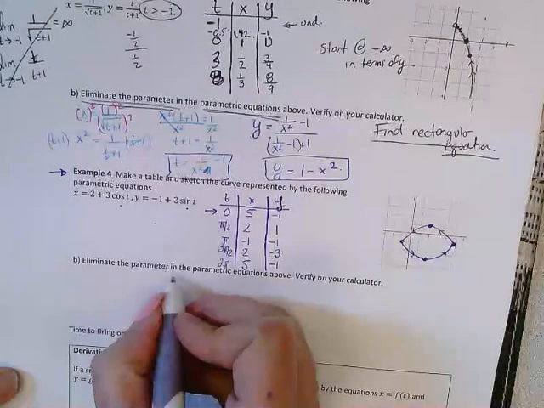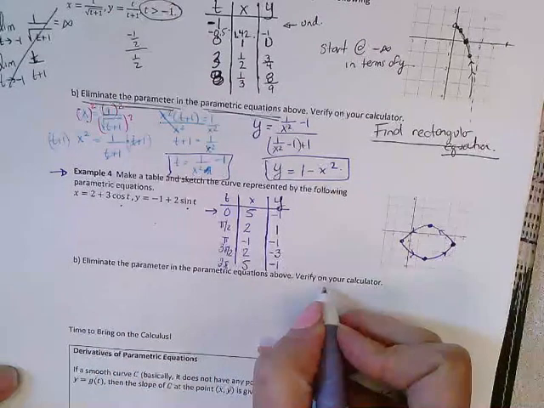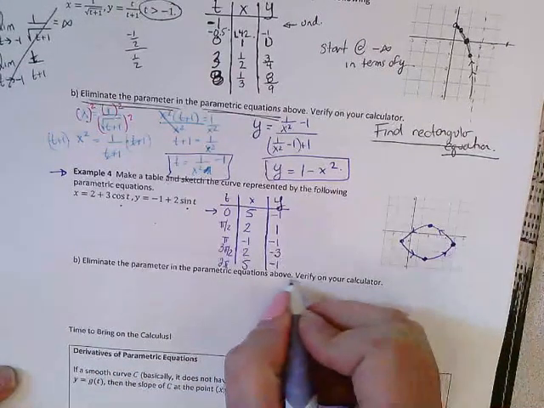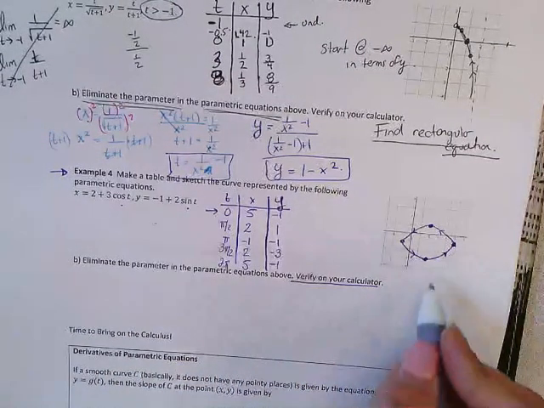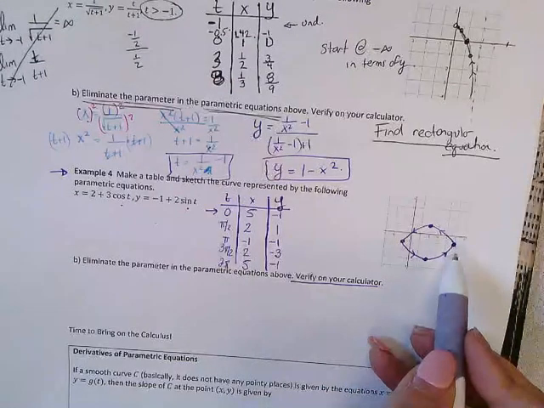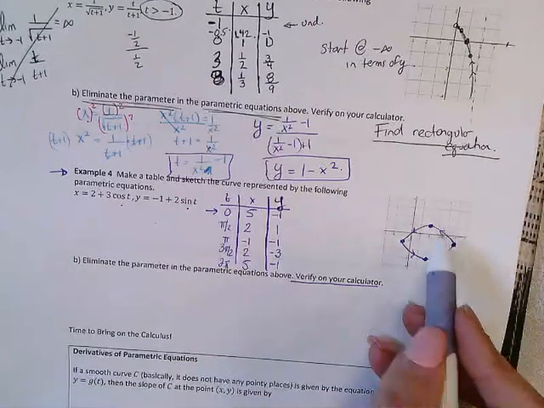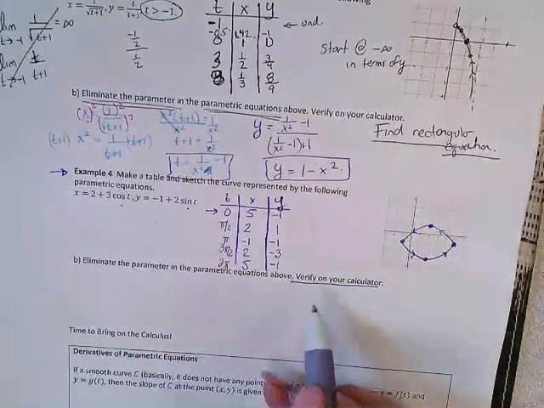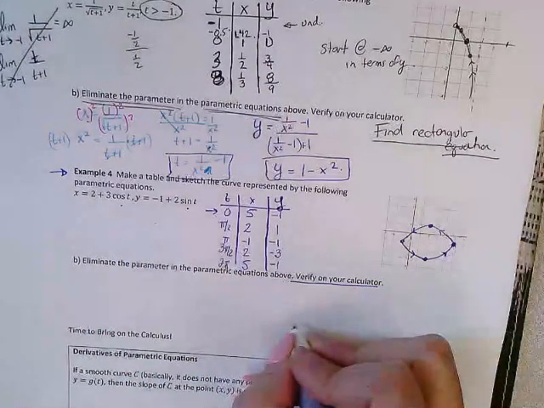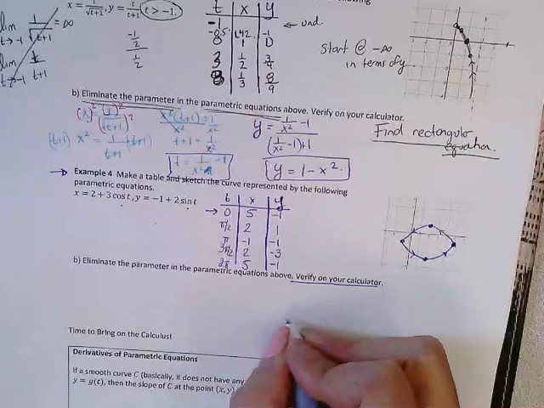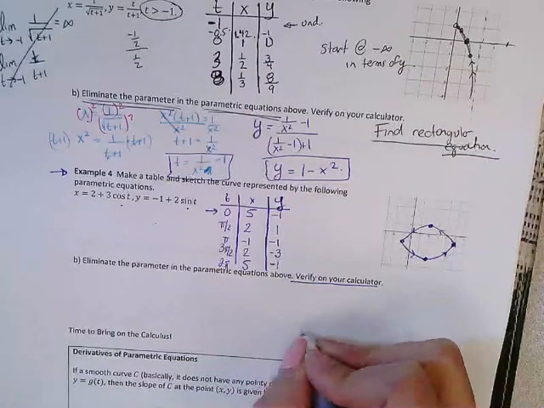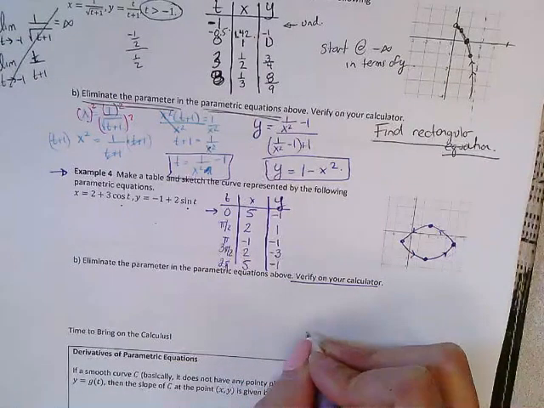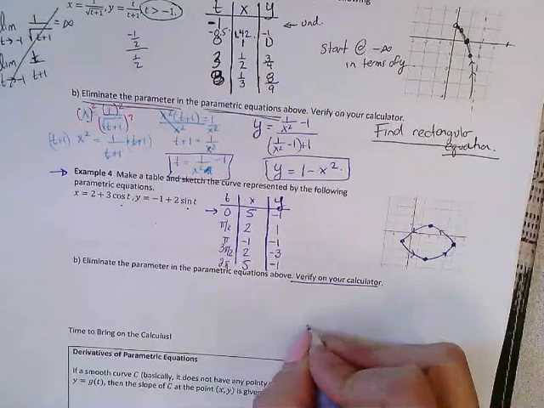Eliminate the parameter and the parametric equations, and then you're going to verify it on your calculator. The way you verify it on your calculator is you should be able to graph it, and you should get the same exact graph that we have right here if you graph both of these and the rectangular equation. So I'm going to give you guys the final answer and then you tell me why I wrote it in this way.